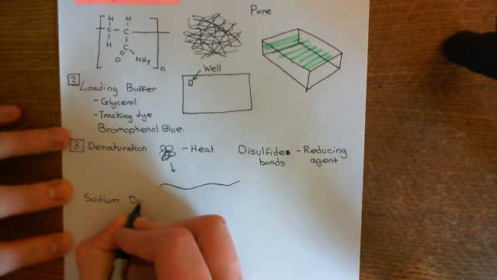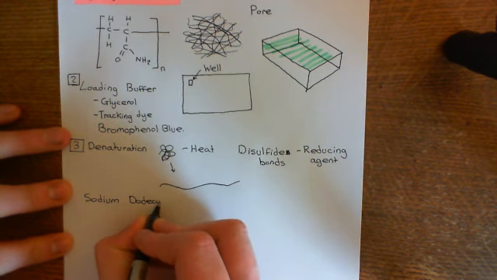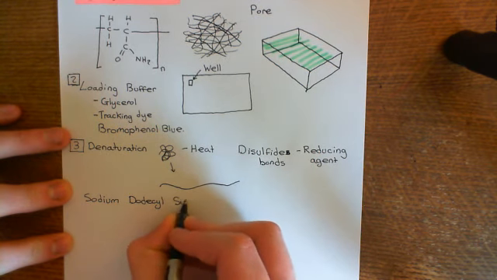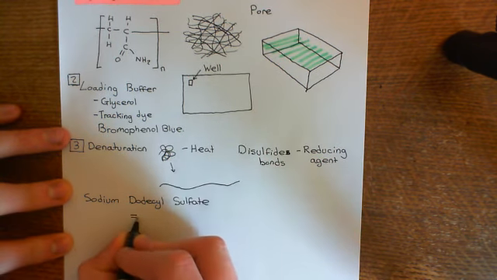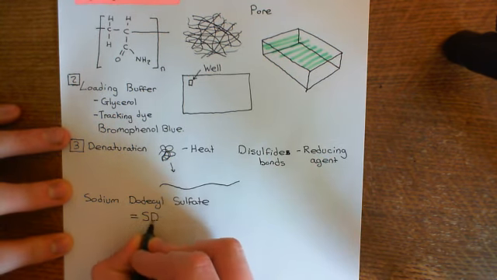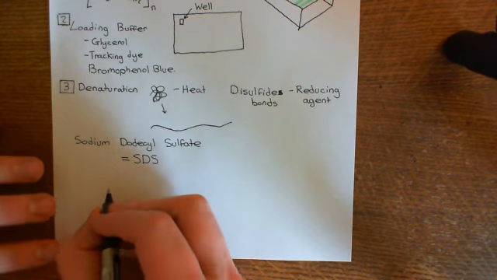For short, sodium dodecyl sulfate is often abbreviated to SDS, for sodium dodecyl sulfate. Let me show you the structure of this molecule, because its structure is quite important for understanding what this molecule is actually going to do. Basically, sodium dodecyl sulfate is a detergent.